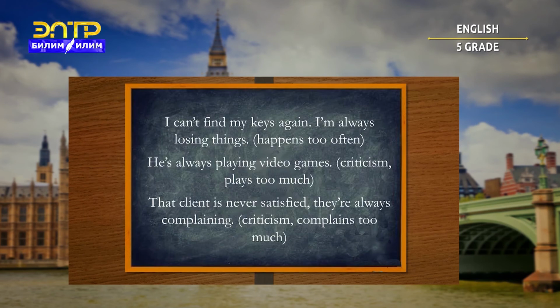And here are a few more examples of using always in present continuous tense. For example, I can't find my keys again. I'm always losing things. This situation says that it happens too often.